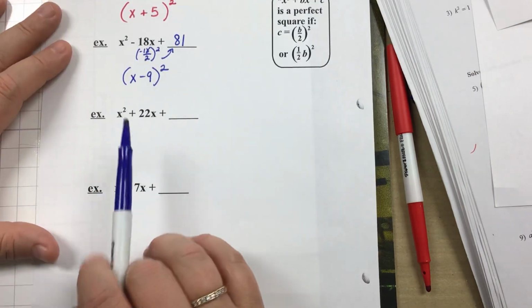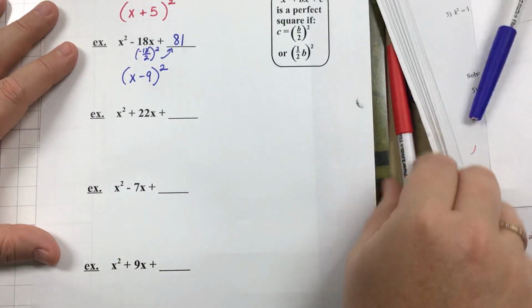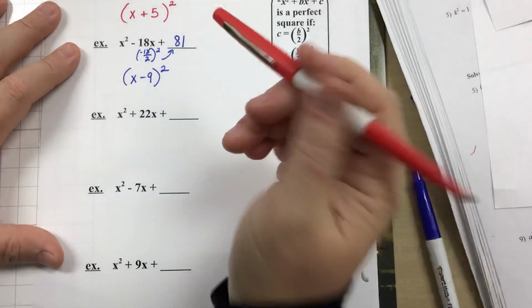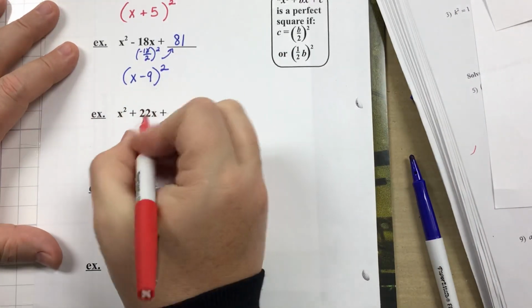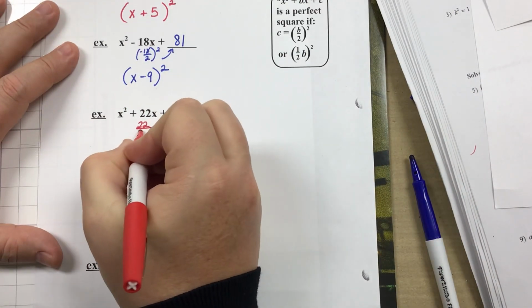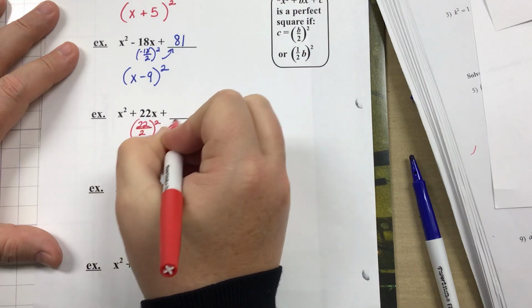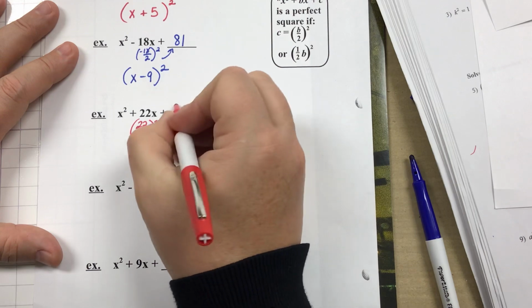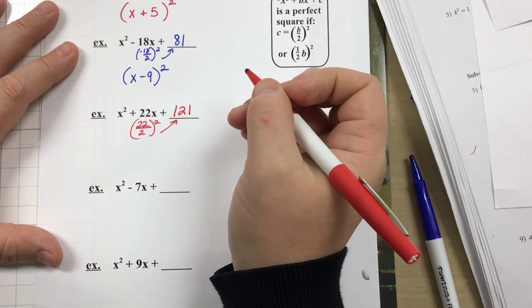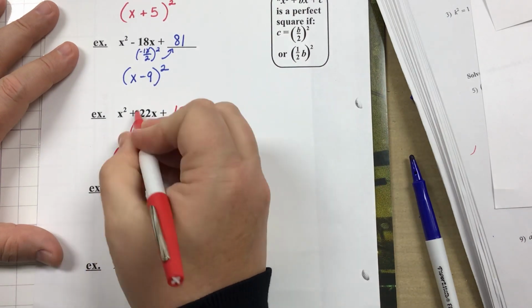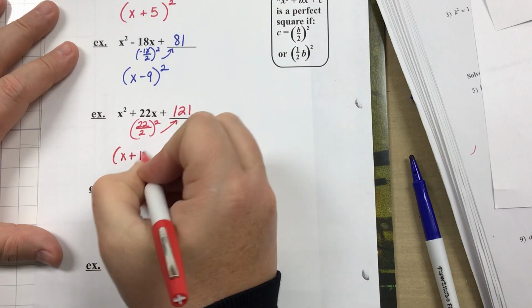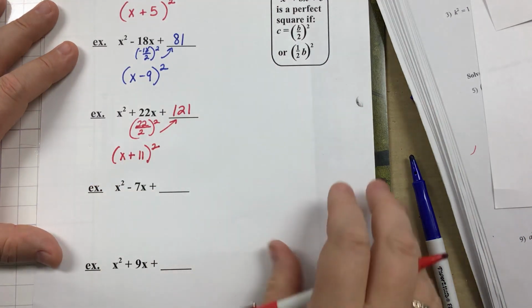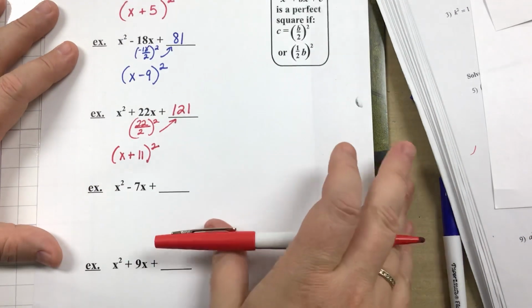Okay, continuing on here, we have x squared plus 22x plus something. So again, I'm going to take my B value, which is 22, divided by 2, and square it. 22 divided by 2 is 11. 11 squared is 121. So this is going to factor into x. There's a plus in the middle. So 11 quantity squared.